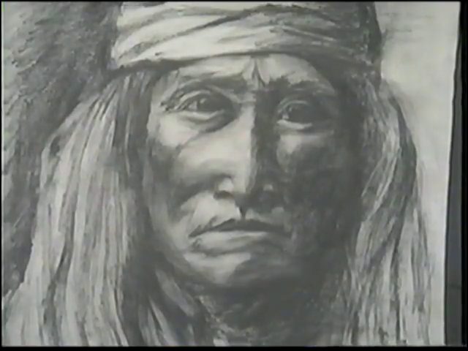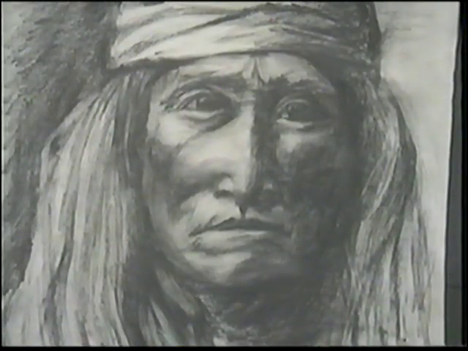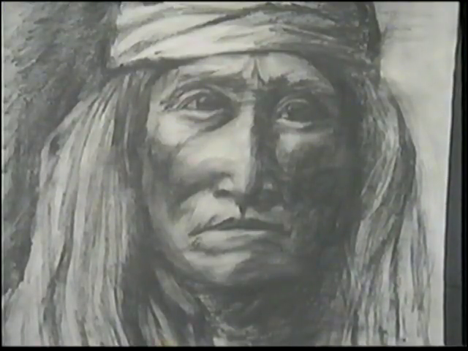Welcome. We're going to learn today how to draw a face in proportion. We're not going to be doing as much drawing as you see here in this picture, but the basic underlying structure is what you're going to learn today.